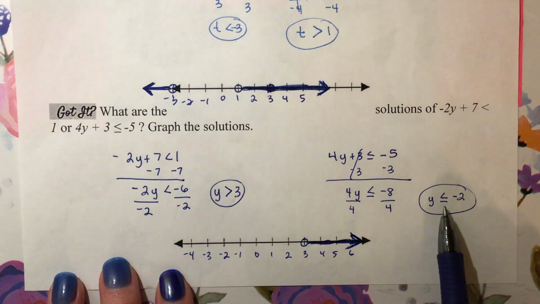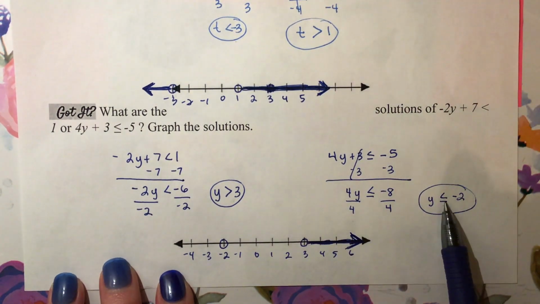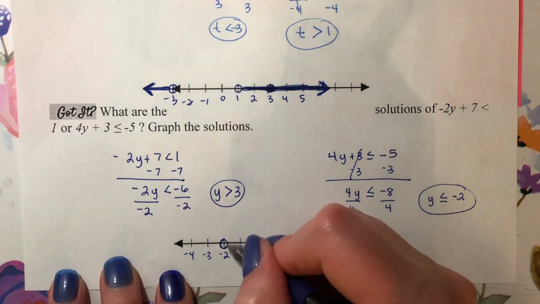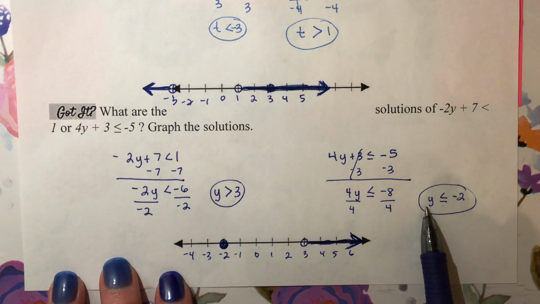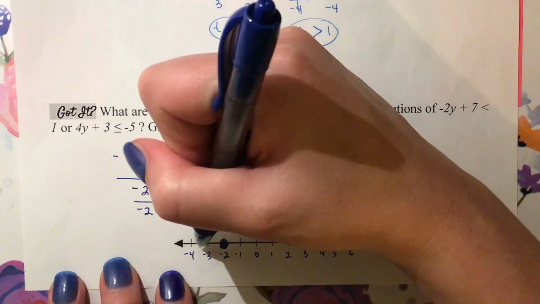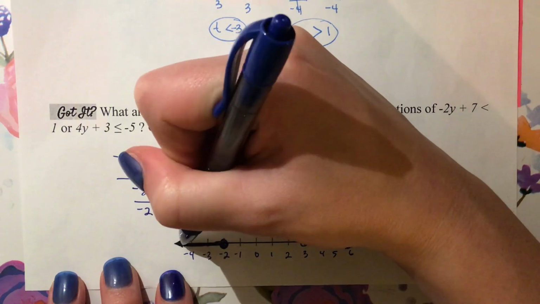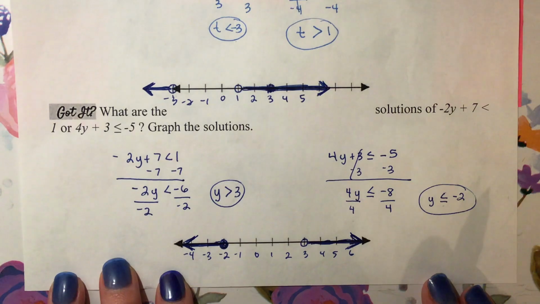Then I have y is less than or equal to -2. I'm going to go to the -2. I am coloring it in this time because there's a line underneath it. And because I can use my shortcut, remember the variable is on the left, I'm following the direction of my inequality. I'm shading to the left. And there you have it.